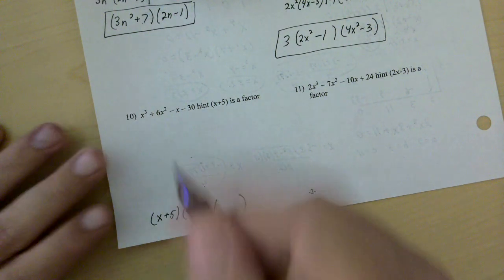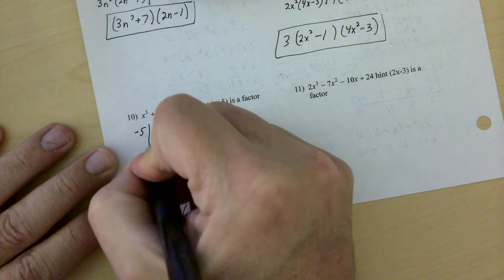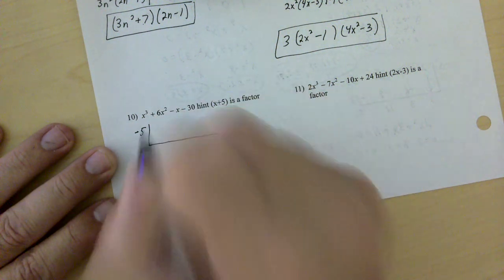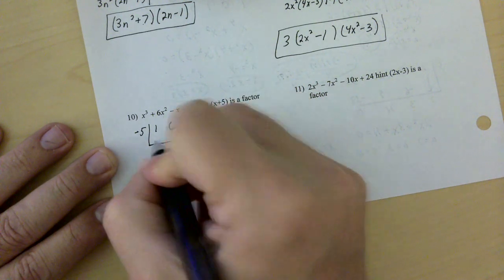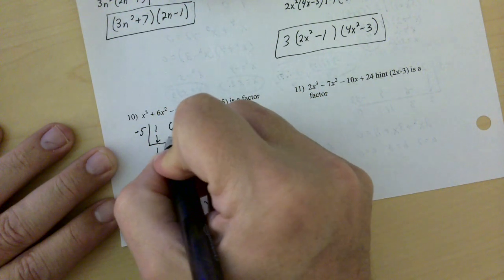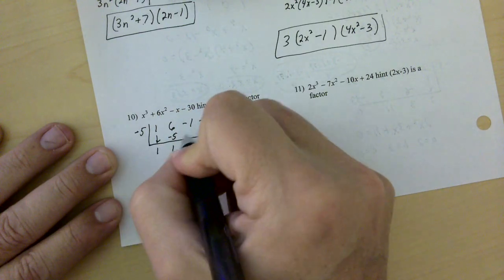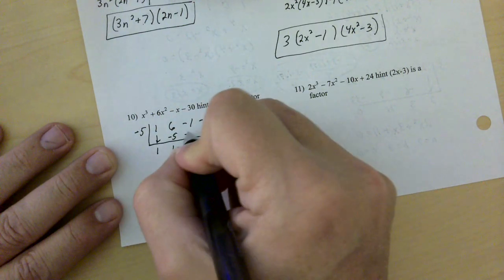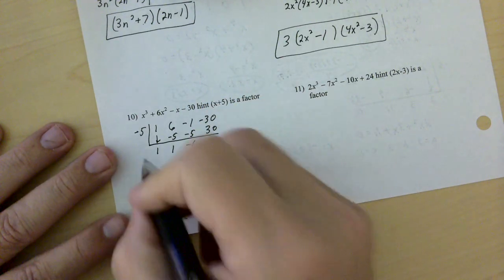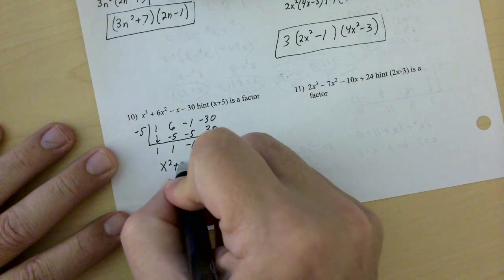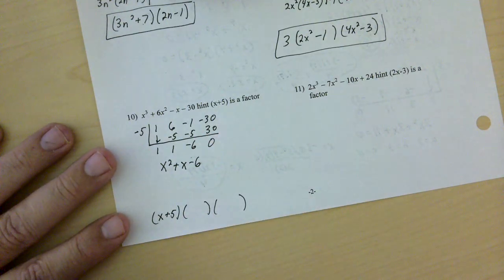So what you have to realize is you can use synthetic division. What makes this 0 is a negative 5, 1, 6, negative 1, negative 30. Bring down the 1, multiply, add, multiply, add, multiply, and you get 0. And what's left over is a real easy problem to factor.